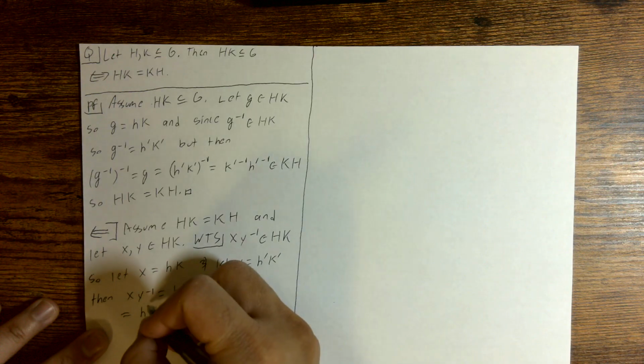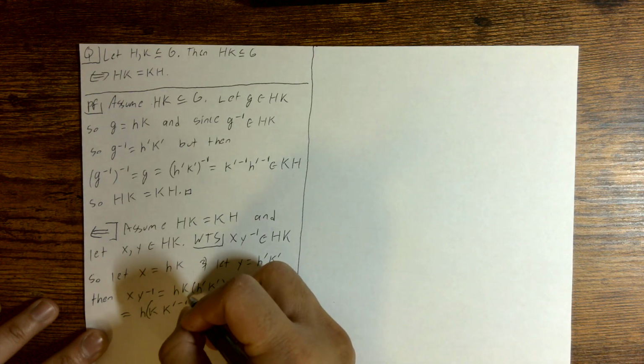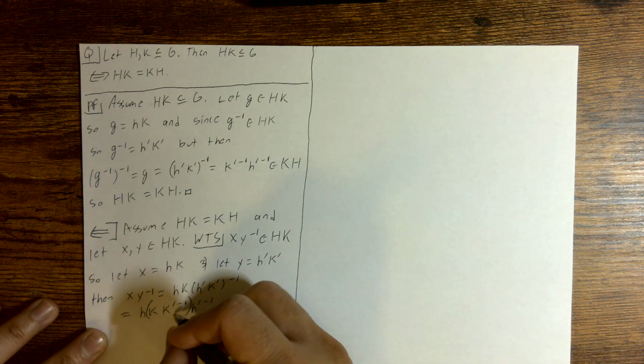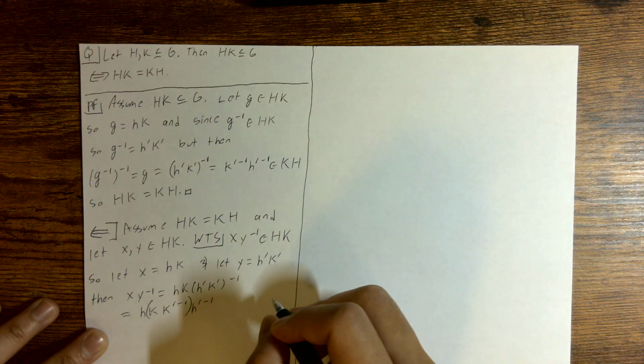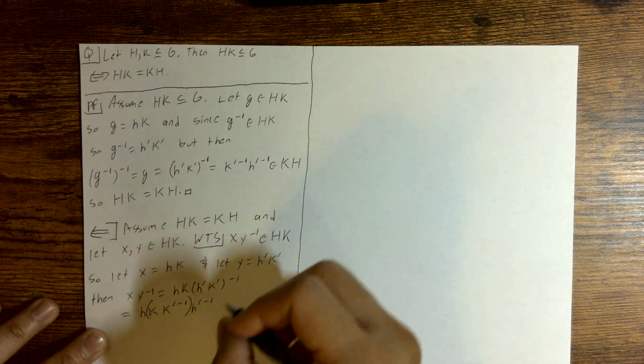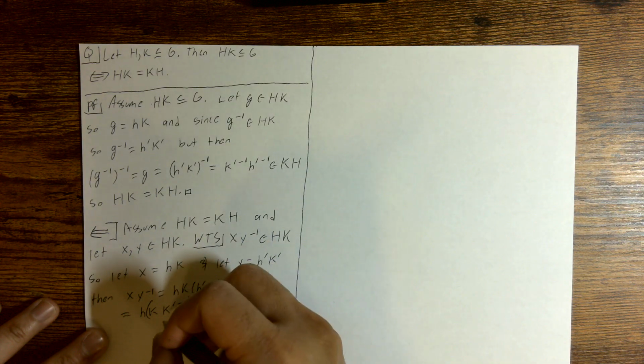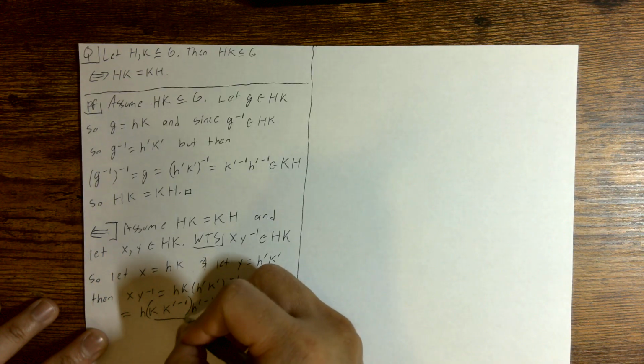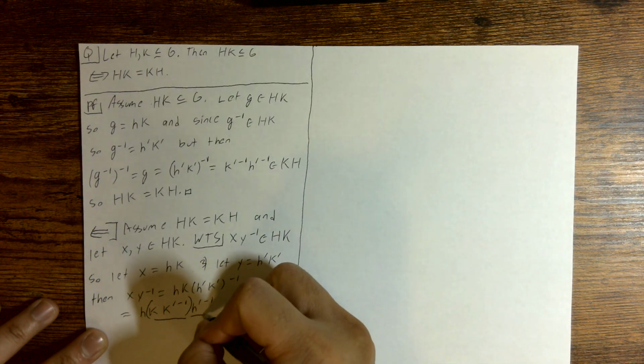And notice you can now group this k and k prime inverse together as one element. In particular, here you get an element in K times an element in H.